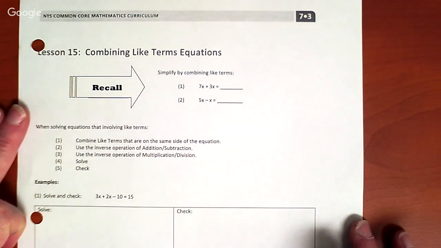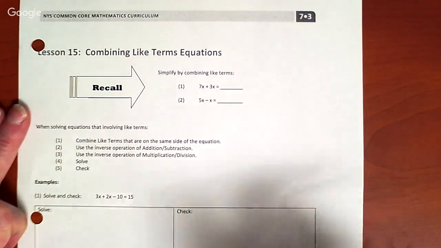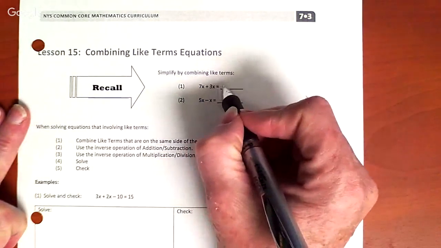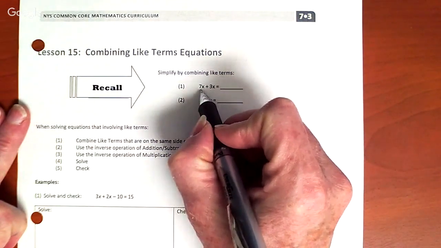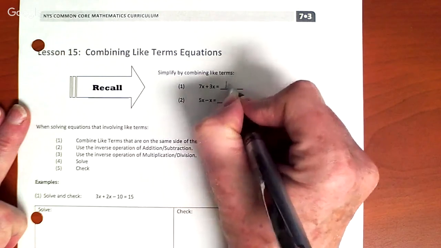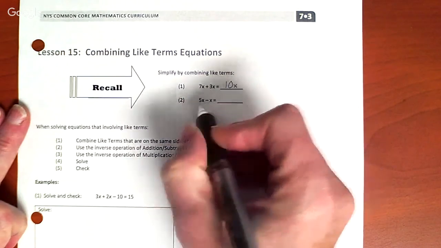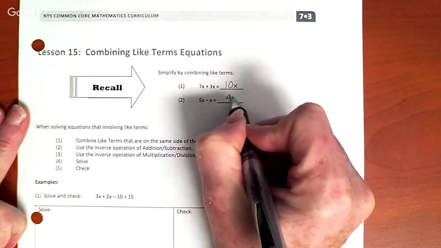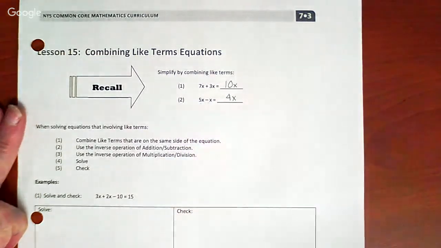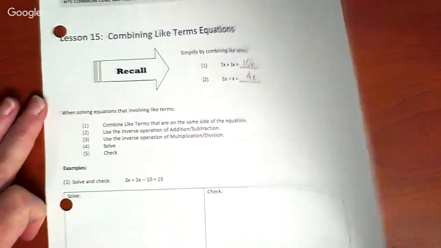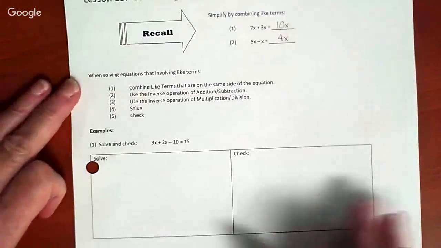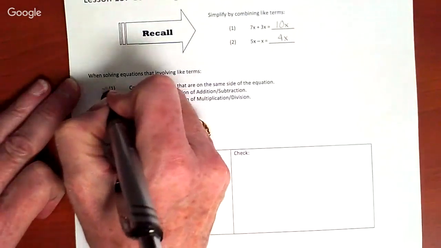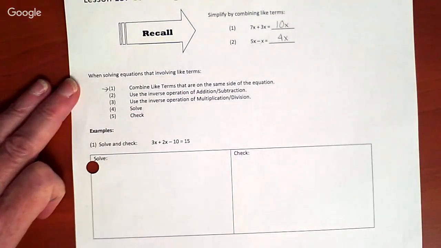Lesson 15, combining like terms, equations. Recall that simplifying by combining like terms, we have 7x plus 3x is 10x. 5x minus 1x is 4x. The only addition to our steps is going to be to step number 1 from here on in.